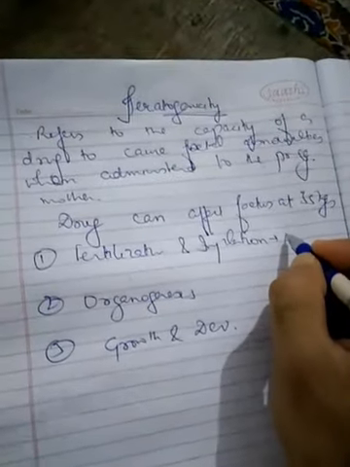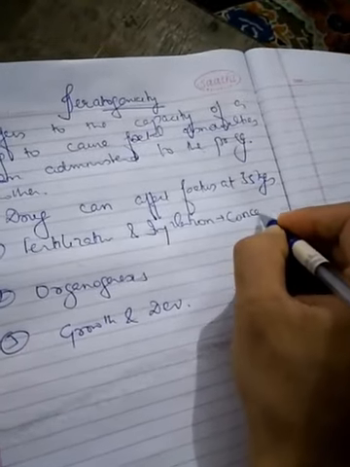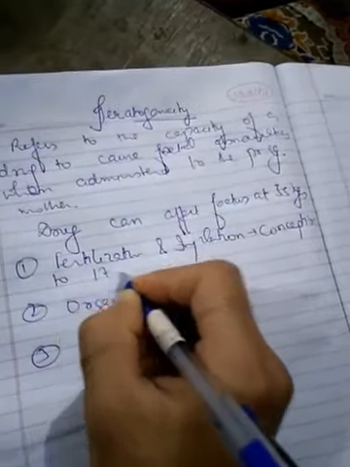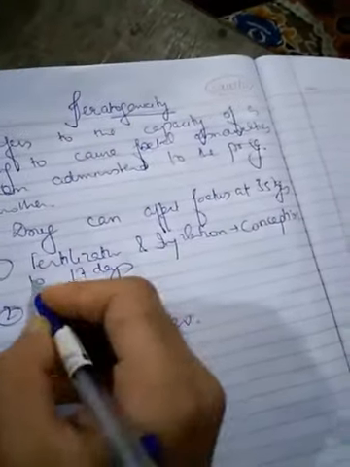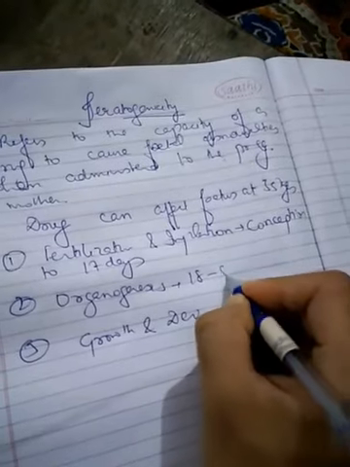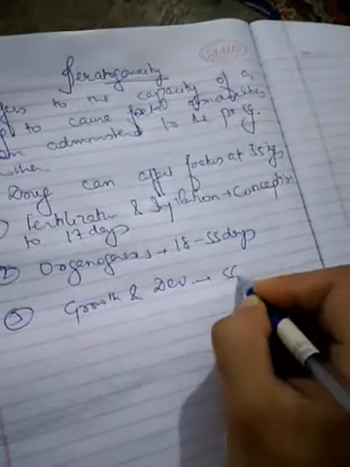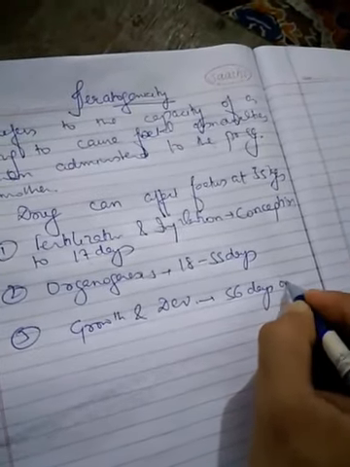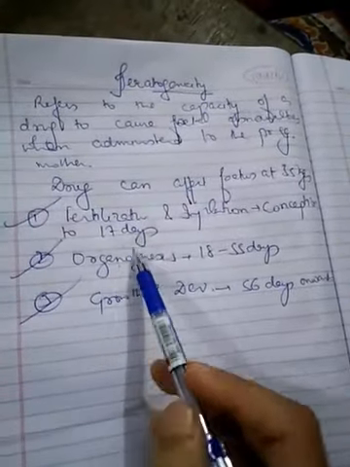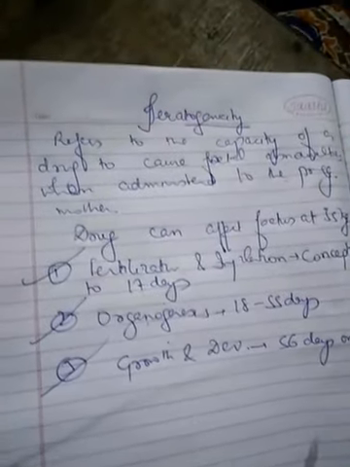Fertilization and implantation is usually the period from conception to 17 days. This is the first period. Organogenesis occurs from 18 days to 55 days. Growth and development occurs from 56 days onwards. So any teratogenic drug acts in these three stages, or at these three steps, we can say.